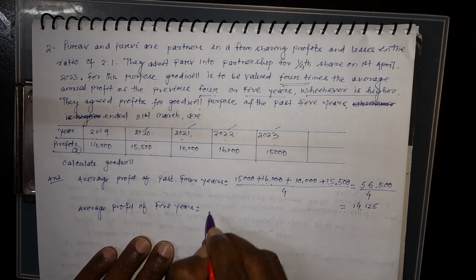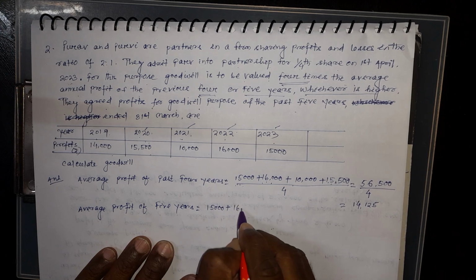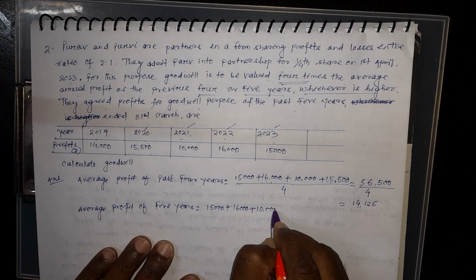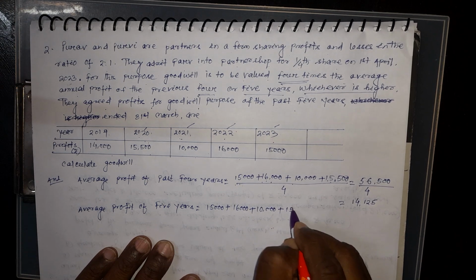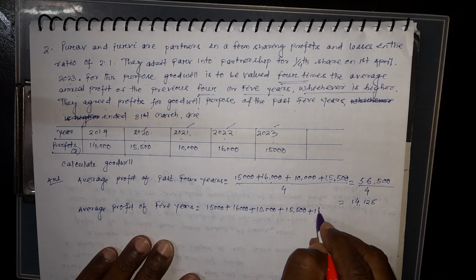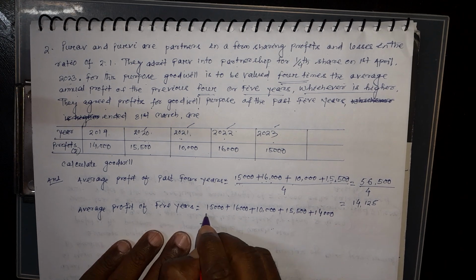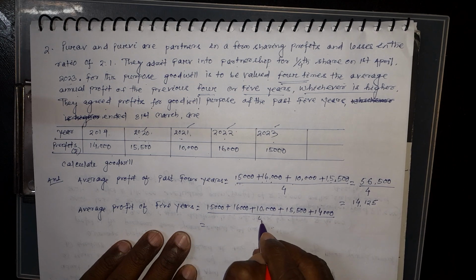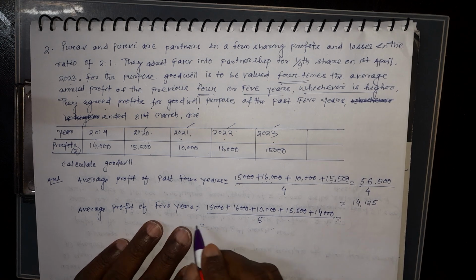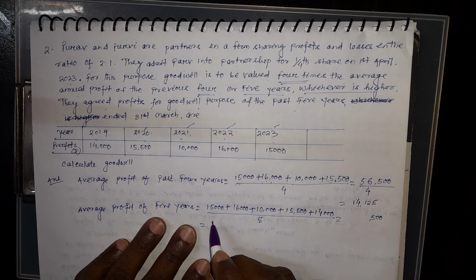We write 15,000 plus 16,000 plus 10,000 plus 15,500 plus 14,000. That also you have to add. Clear? Divided by 5. We have to divide it by 5. So what will be the value? We will add it, and it will come to 70,500. Clear?